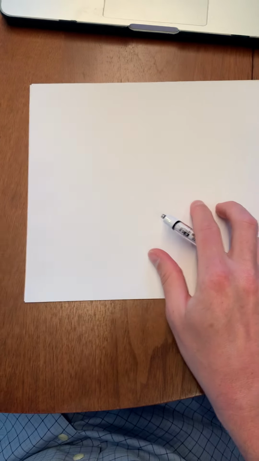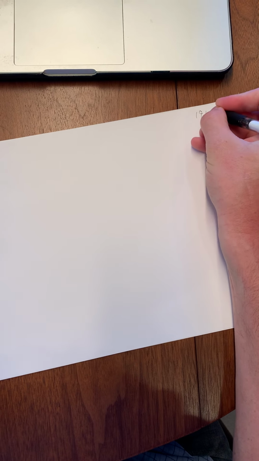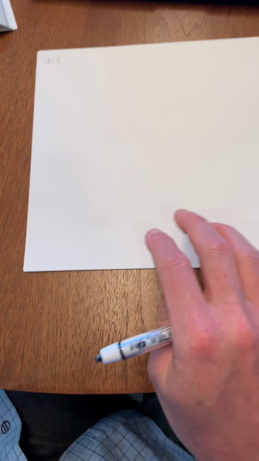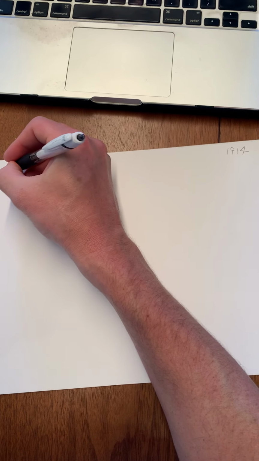Okay, so today I'm just going to do an overview of period 3. Here's my piece of paper. Period 3, the dates are 1815 to 1914. So period 3 is basically the 19th century.